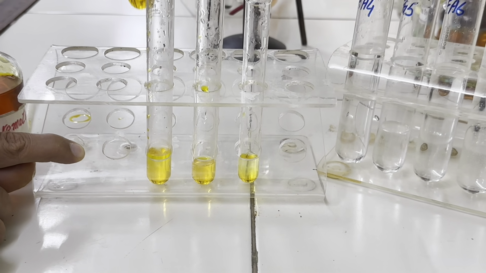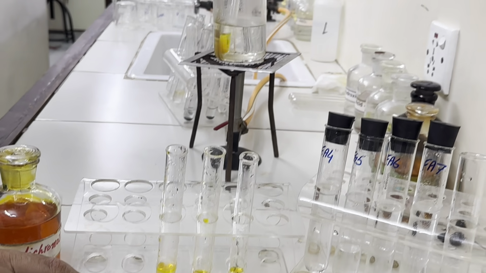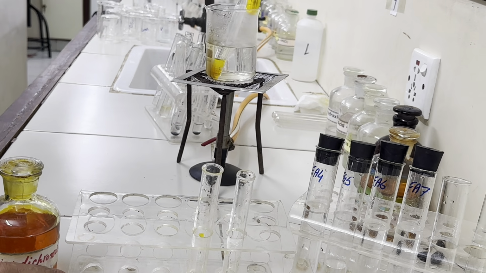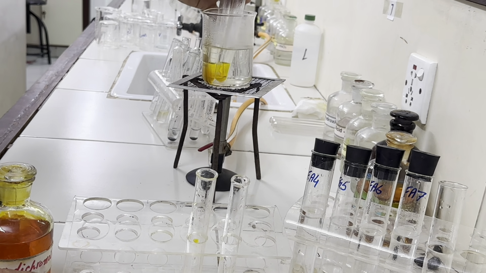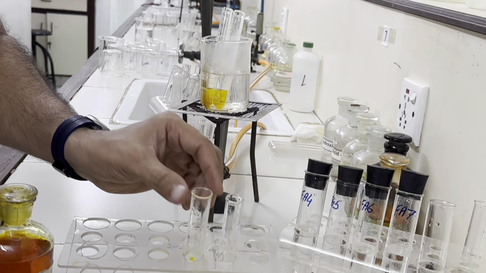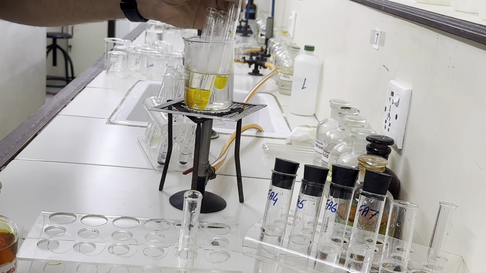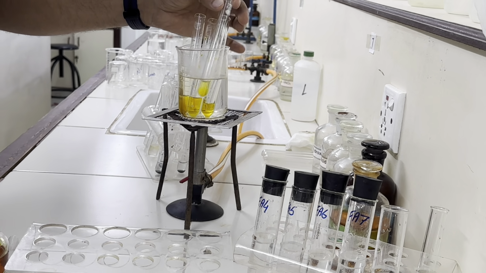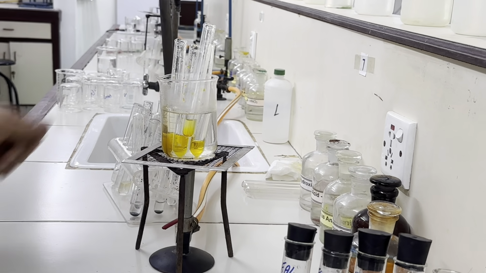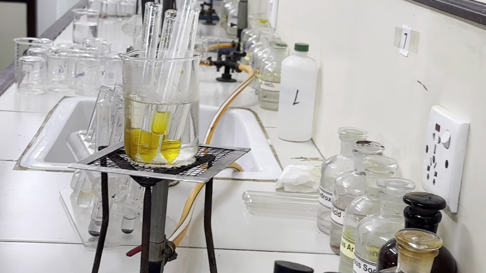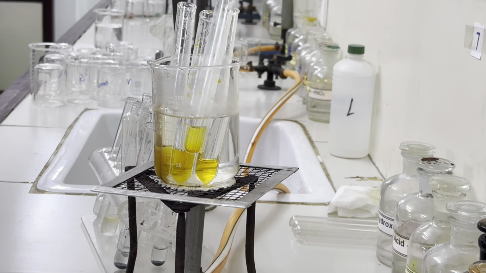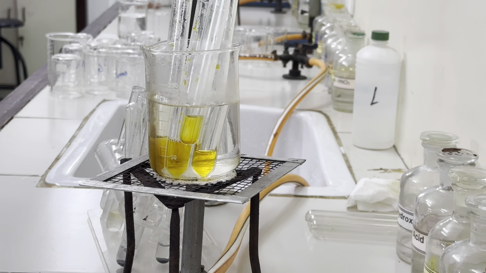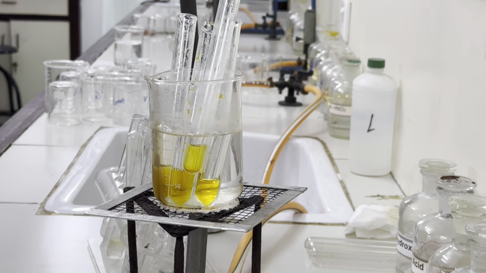So we will put these test tubes in this water bath and we will put them in a sequence so that we can see which tube is showing the color change. 4, 5, 6 and this one is 7. So let's wait for a few minutes and see which test tube changes its color from orange to green.